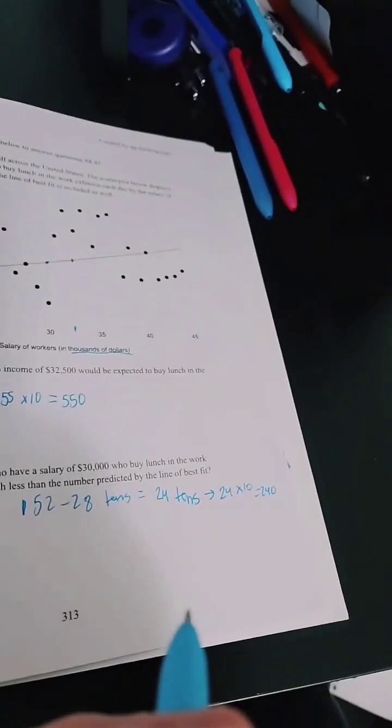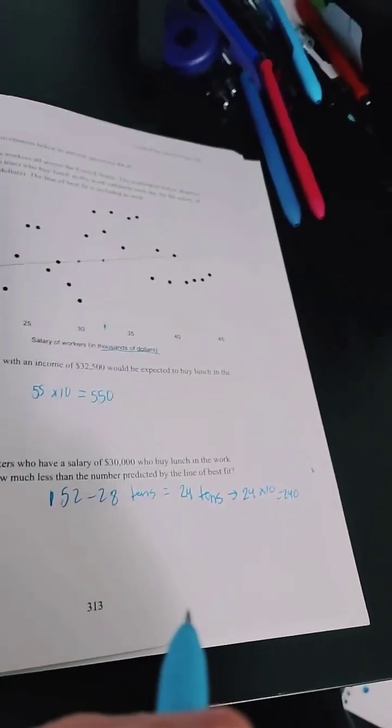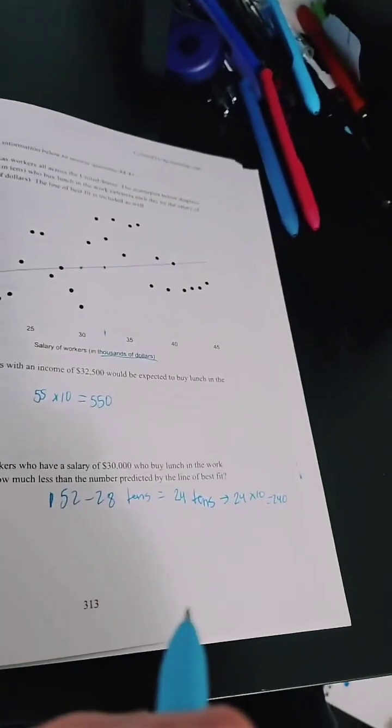So then let's go to the next one. Is this legal? Yes, because it's my book that I wrote. So definitely.